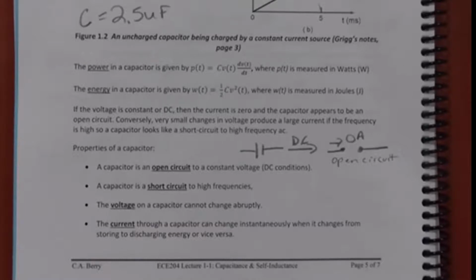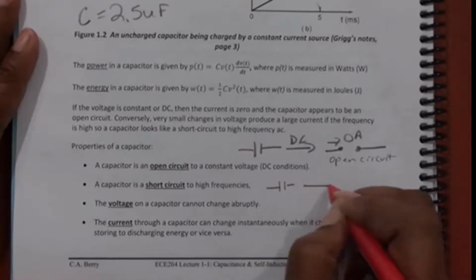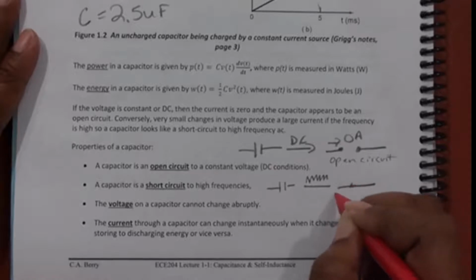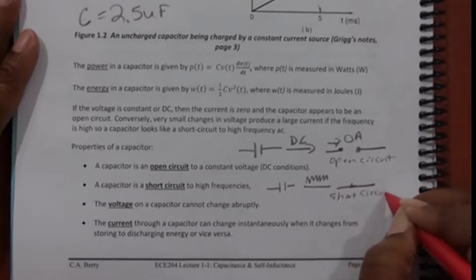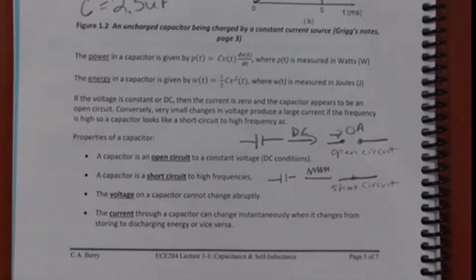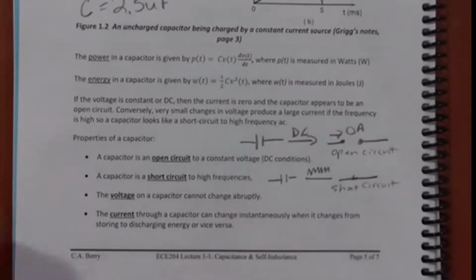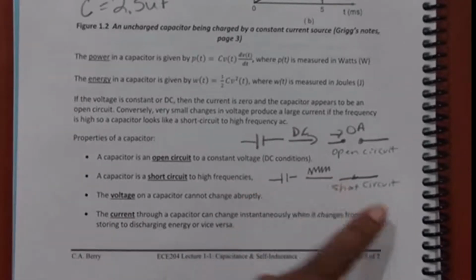Under high frequency conditions, we model a capacitor as a short circuit. And once we talk about impedance, you will see why. Capacitors and inductors are dual, so they're just the opposite of each other. If an inductor under DC is a short, a capacitor under DC is an open. If an inductor under high frequency is open, a capacitor is short.